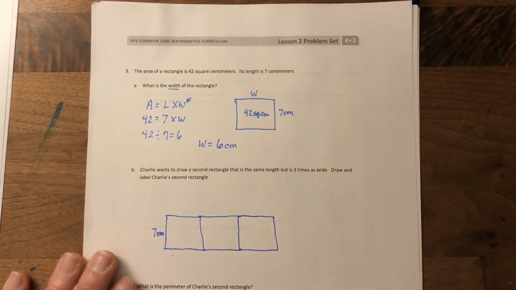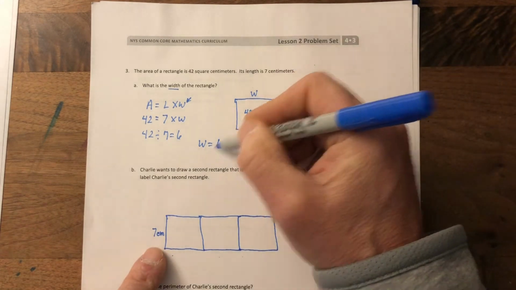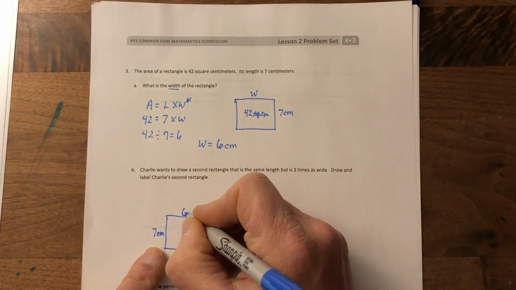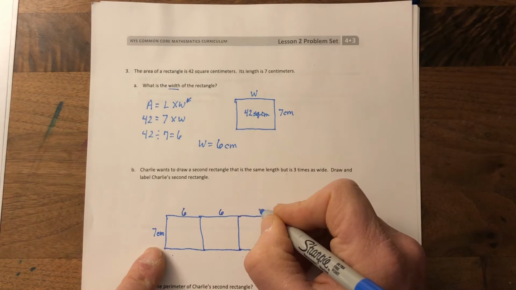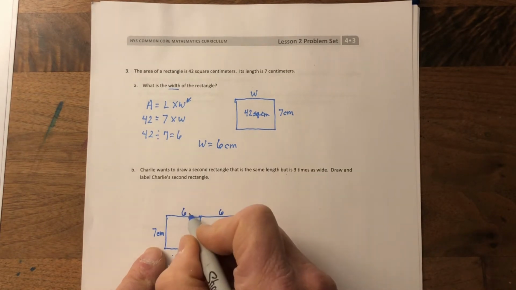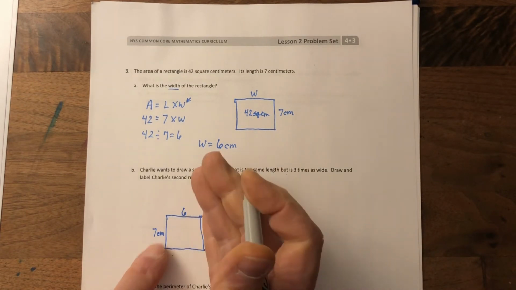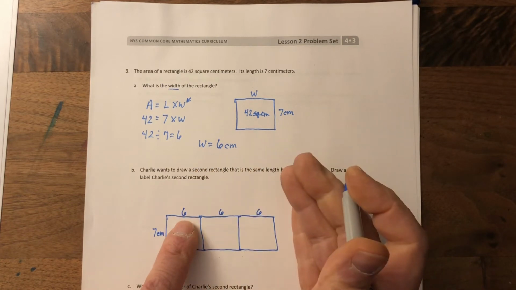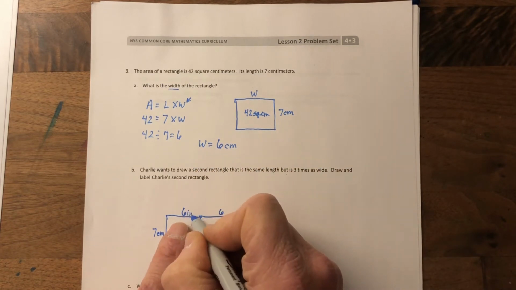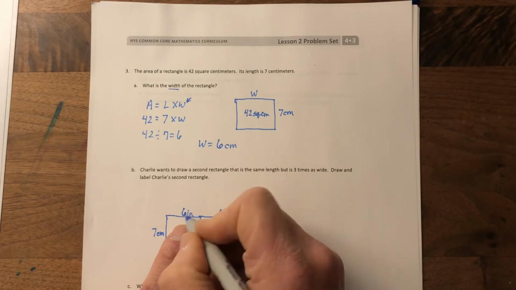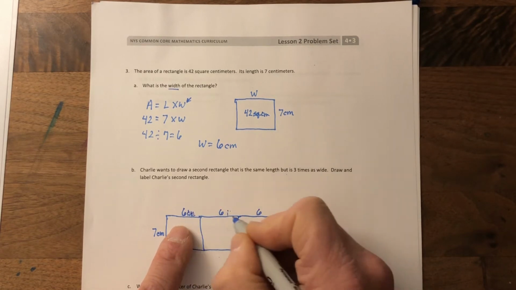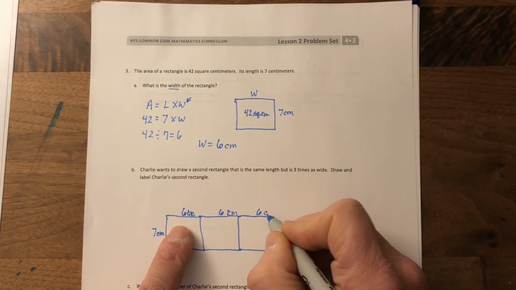There. All right, so I know the top, W here was 6. This is 6. I'm going to do 2 more 6s, so there's 3 times as wide. If it was just 1 time, it would just be 1 times 6, but it's 3 times 6, okay? So inch, or is it inch? No, centimeters, whoops. Centimeter, centimeter, centimeter.